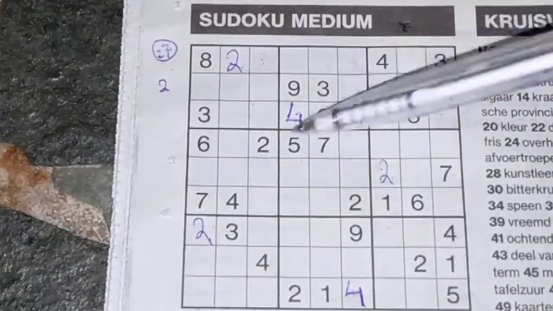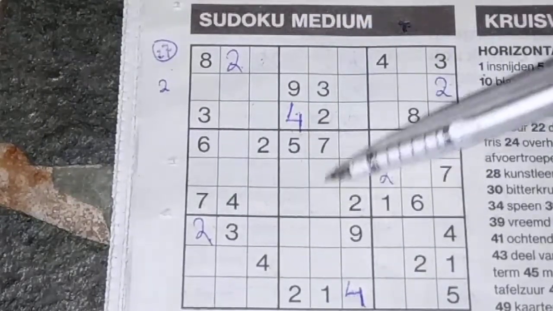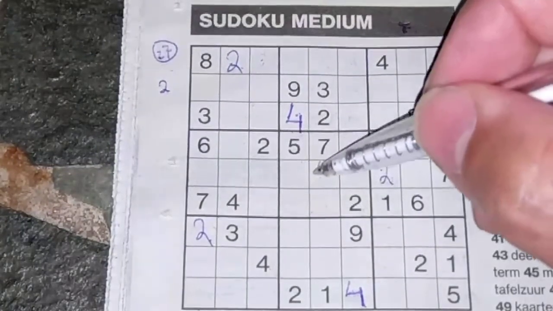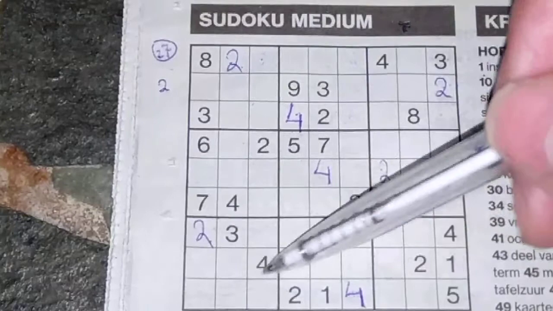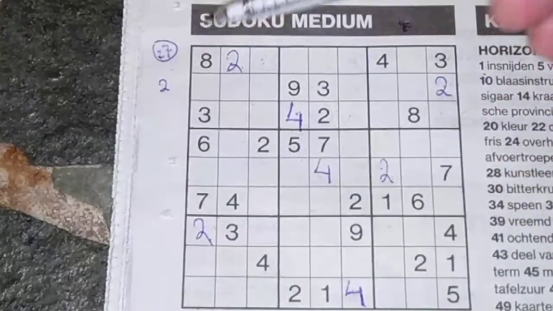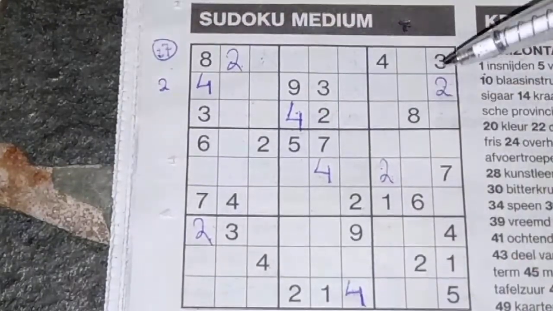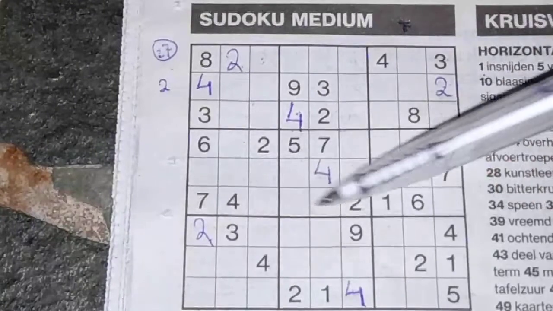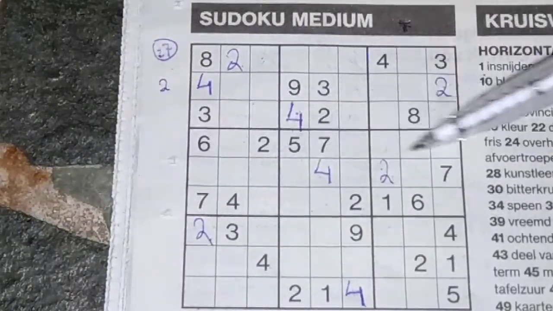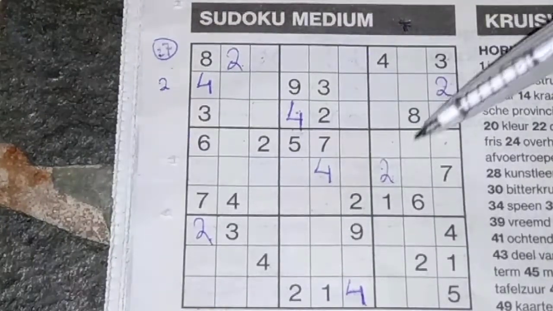4 in this column, 4 in that column. So in the middle column, the only 2 places for the 4 should be here or there. But I see here 4, no 4 there, 4 should be here. 4 in the third column, 4 in the second column. So in the first column, the only place for the 4 should be there. 4 in this row, 4 in the middle row, so in the row above, the only 3 places for the 4 should be here, here, or there.